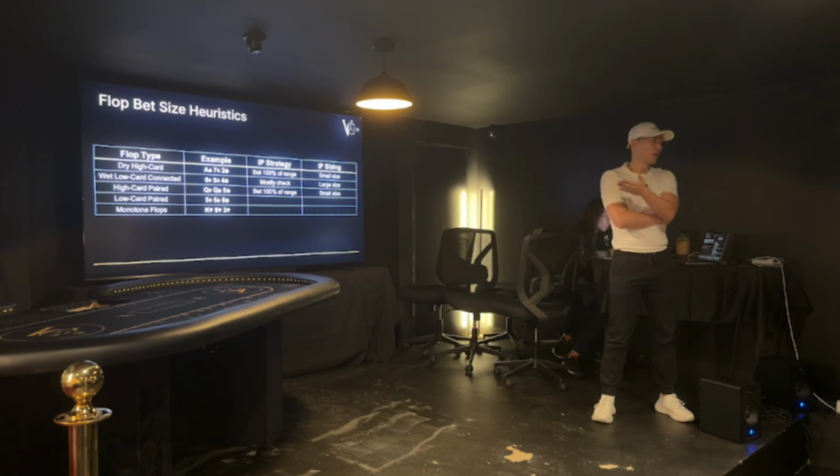And then also they're going to have a lot of hands that they can raise us with on this kind of board as well, like straight draws, gutters, etc. So yeah, that's going to drive us to want to check a lot more often.